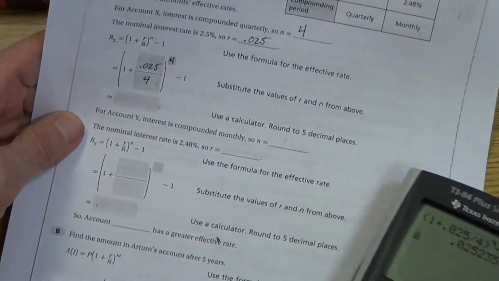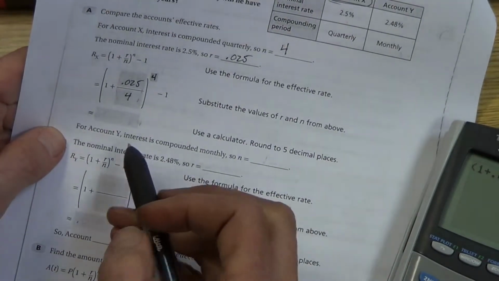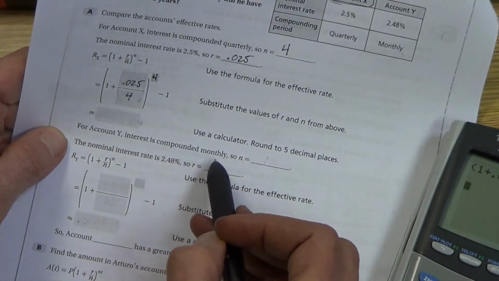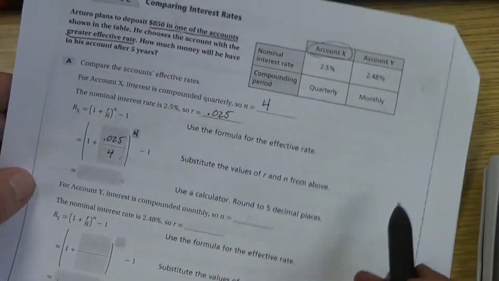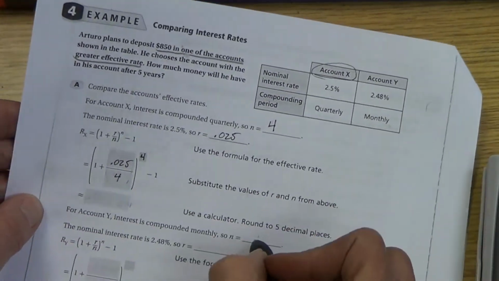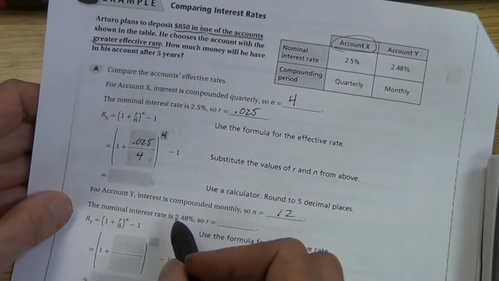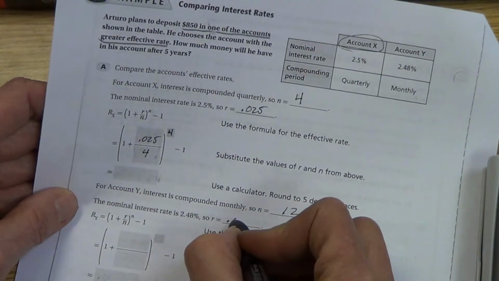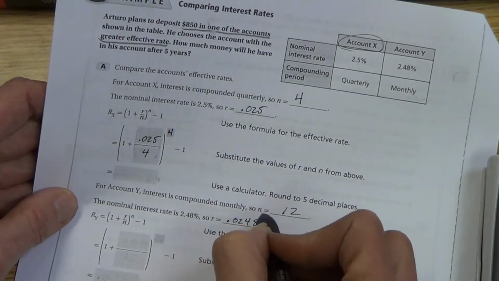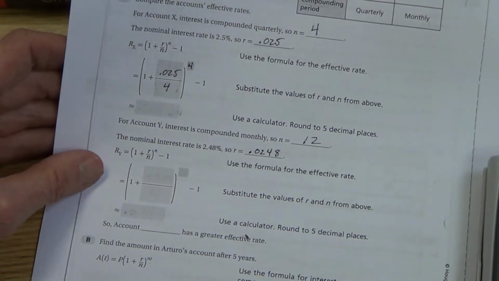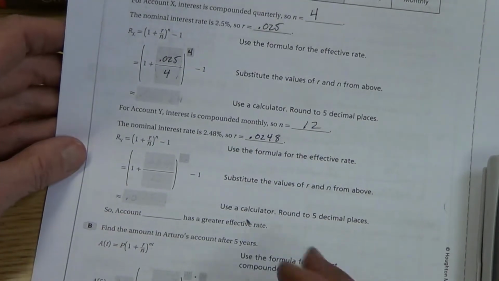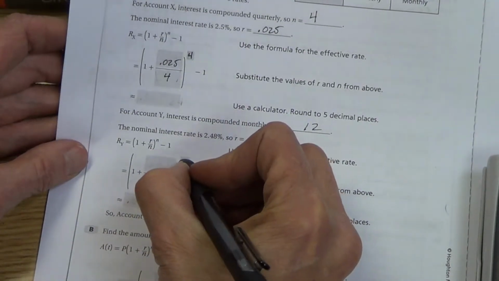Now we go to the other one. So for account Y, the interest rate compounded monthly, so N is 12, because there's 12 months in a year. Nominal interest rate, move it over 2 places, 0.0248. Now we go ahead and we fill it in.